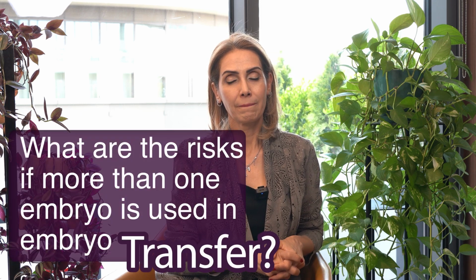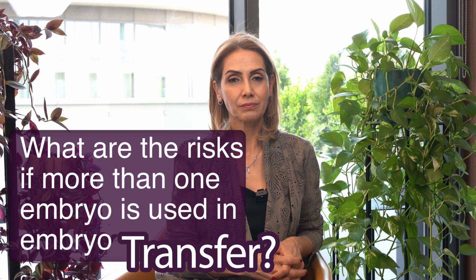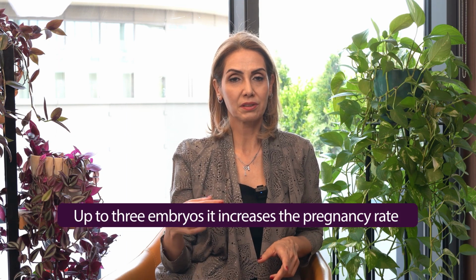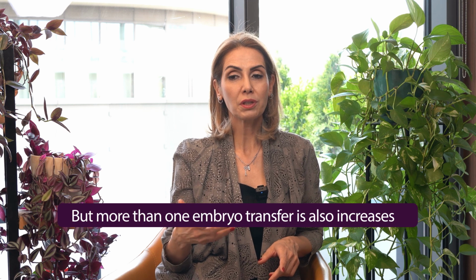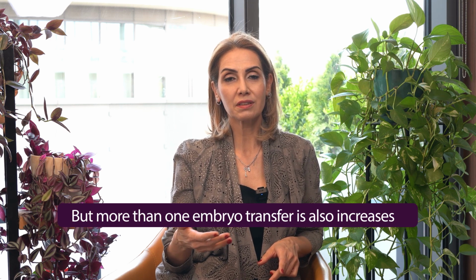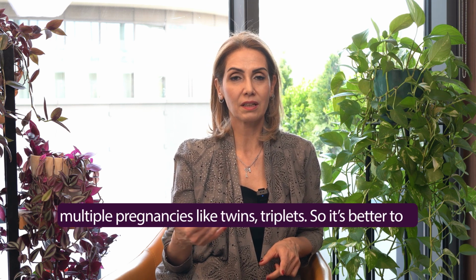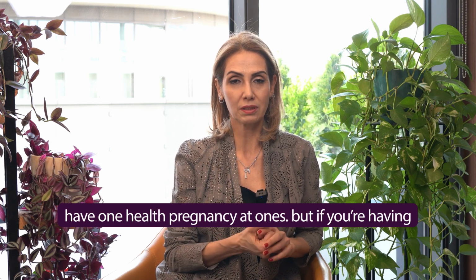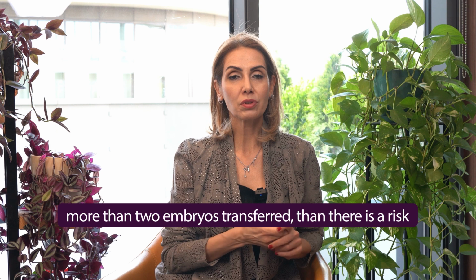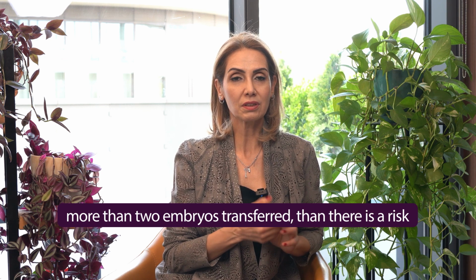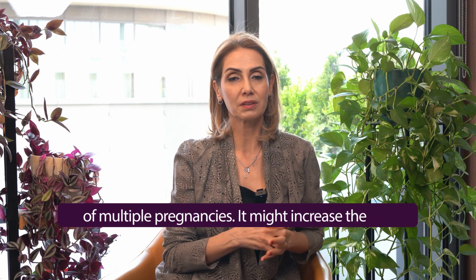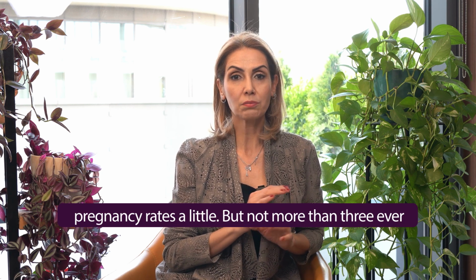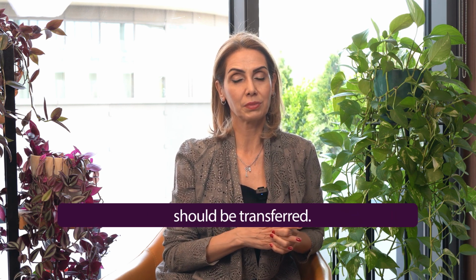What are the risks if more than one embryo is used in embryo transfer? Up to 3 embryos, it increases the pregnancy rate. But more than one embryo transfer also increases multiple pregnancies, like twins and triplets. So it's better to have one healthy pregnancy at once. If you're having more than 2 embryos transferred, then there is a risk of multiple pregnancies. It might increase the pregnancy rates a little, but not more than 3 should ever be transferred.